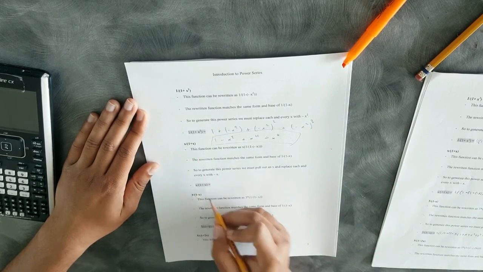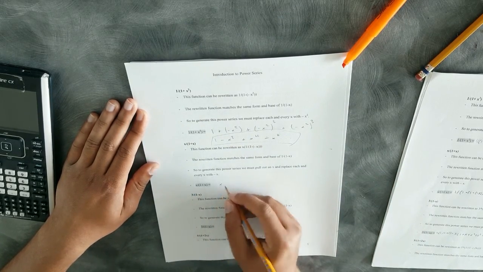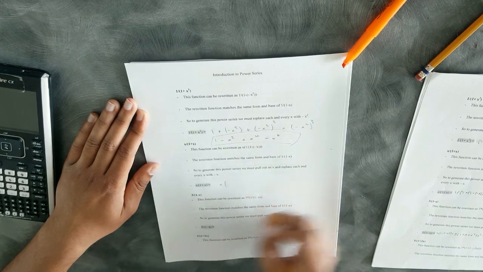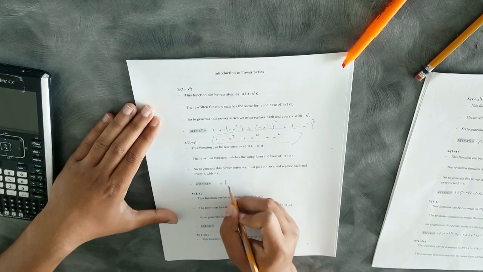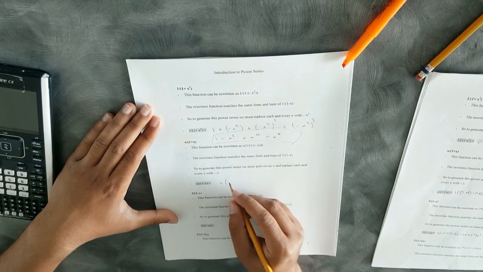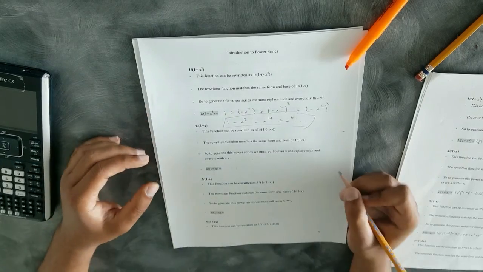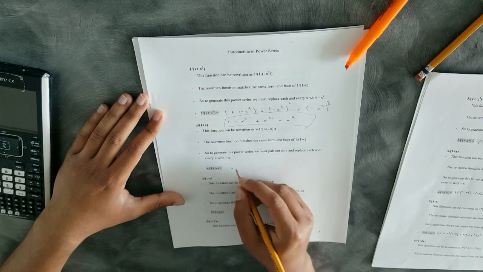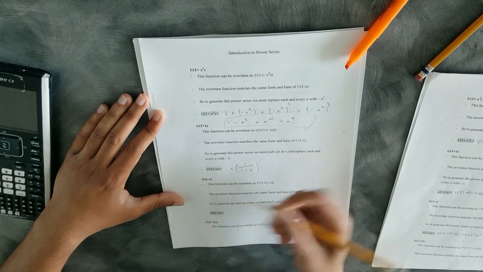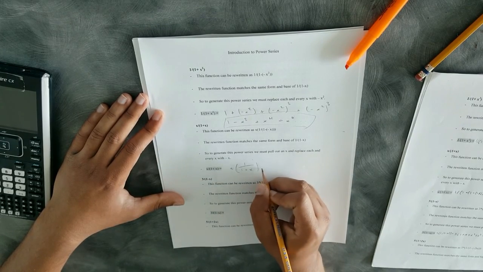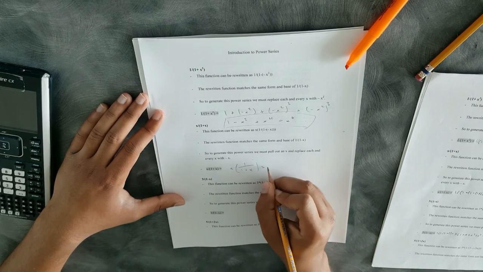And what we do with this x on top is we pull it out front and then put our power series here, since we can just distribute that x to every single term. So in this case, we pull out x to the front, and then we have 1 over 1 plus x, and then we already know how to do this function.